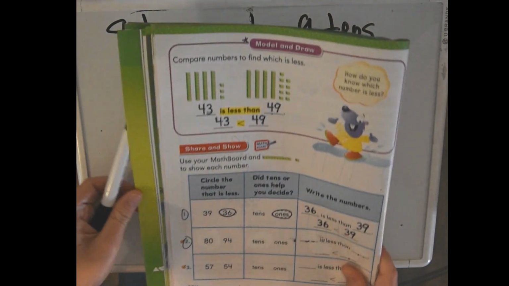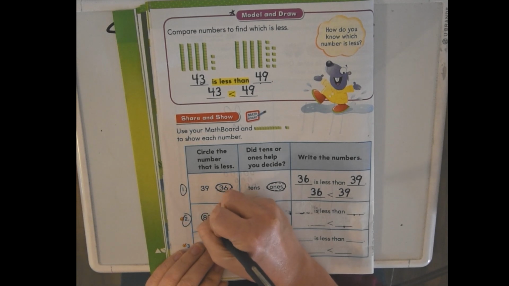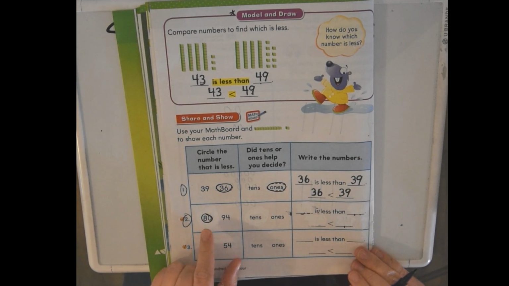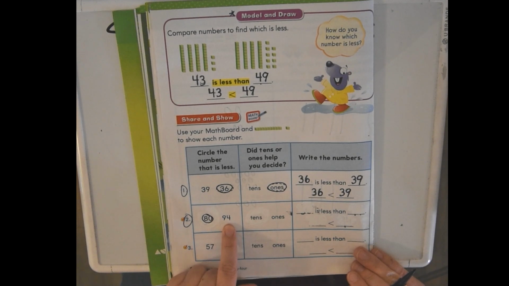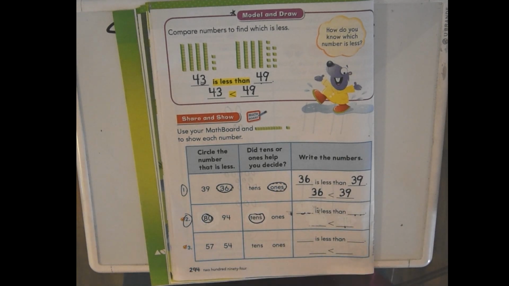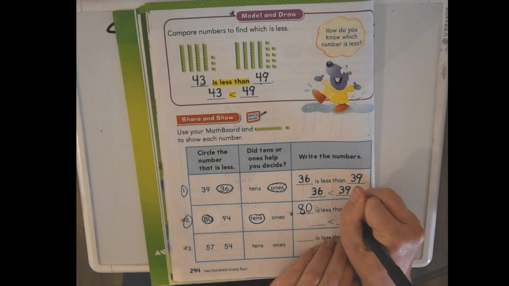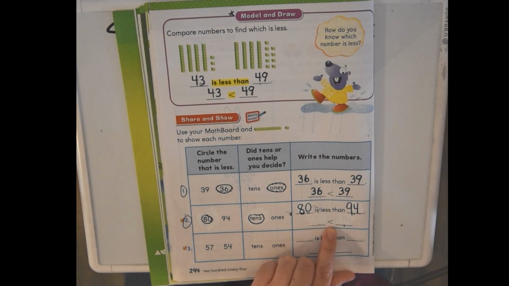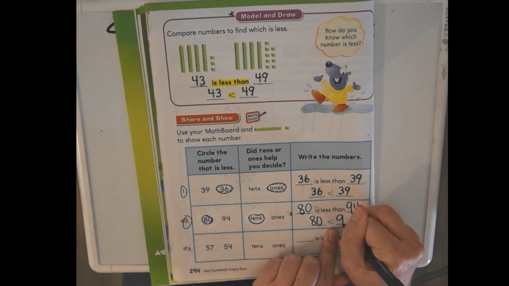Okay, so on your chart, to fill it out, 80 will be the one that you circle because it's less than 94, okay? And we know this because of the tens place, right? In 80, there's only 8 tens. In 94, there's 9 tens. So 80 has less tens. So the tens are what helped us decide. Then we write out our numbers. 80 is less than 94. And then you write it with the symbol. 80 is less than 94.